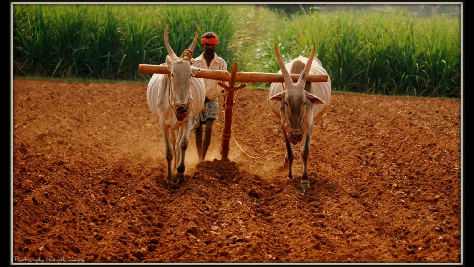In order to get a good yield, farmers have to work constantly, continuously. They must add manure to the soil, and there are lots of processes of farming by which ultimately a good crop is grown. Let us go through these processes one by one.